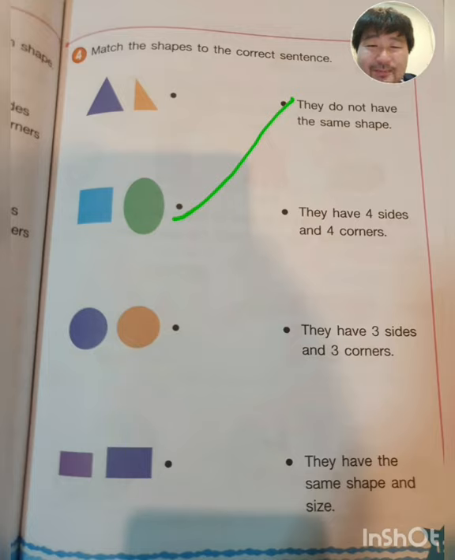Which one is that? And then they have 3 sides and 3 corners. Which one is that? And lastly, they have the same shape and size. Alright, good. So please do that, and I think, yep, that was the last page.